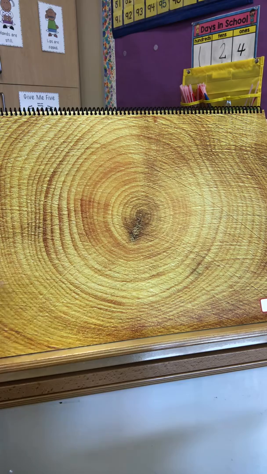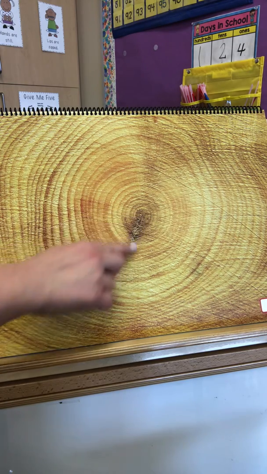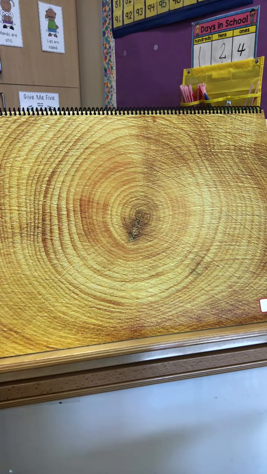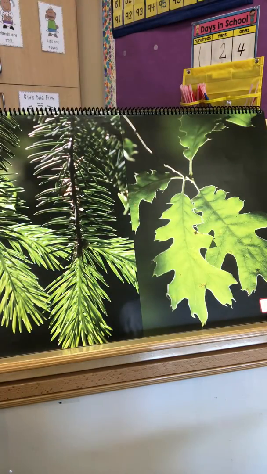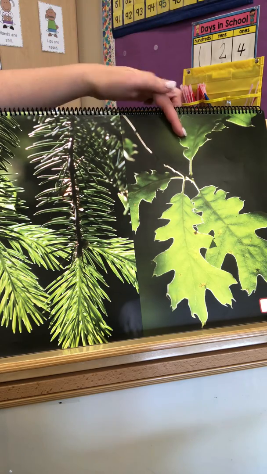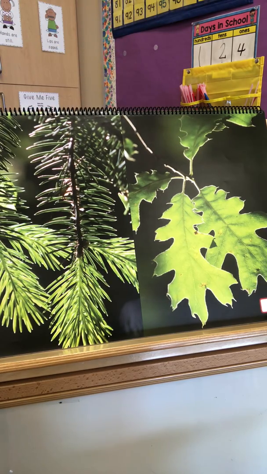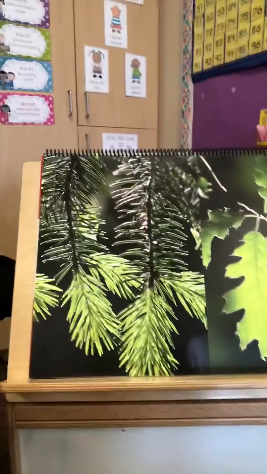So this tree must be pretty old because there's a lot of rings, starting in the center, moving out towards the outside of the tree. This tree was a little more than 50 years old, which is actually pretty young for a tree. If it hadn't been cut down, this tree might have lived to have 100 or more rings. Remember, evergreen trees and deciduous trees are two main types of trees found in the world, and they both are very important to people and nature. Next time you see a tree, try to figure out whether it is evergreen or deciduous. The leaves might be the first thing to give you a clue.